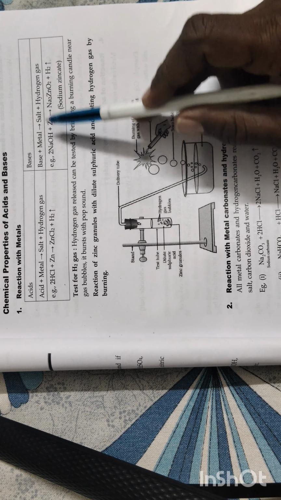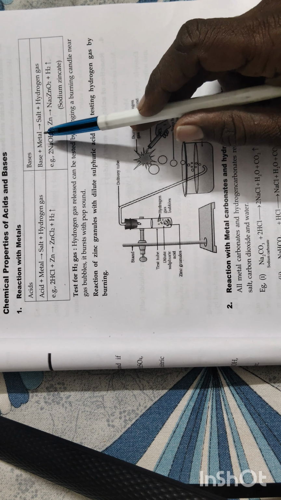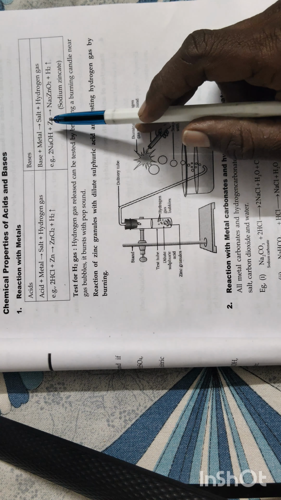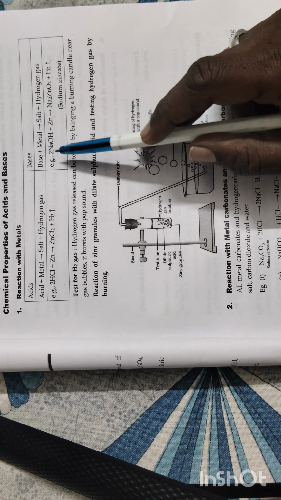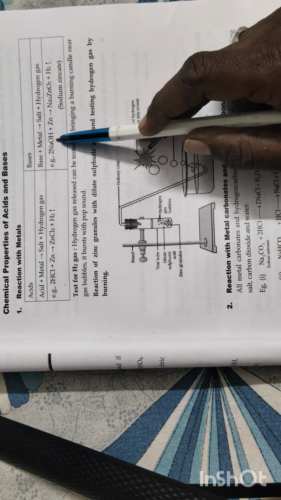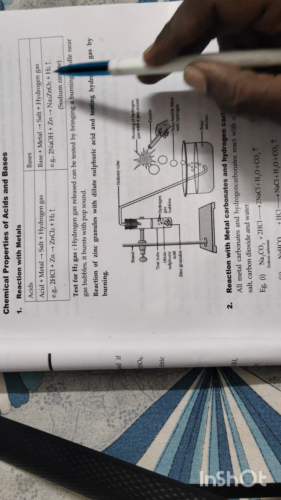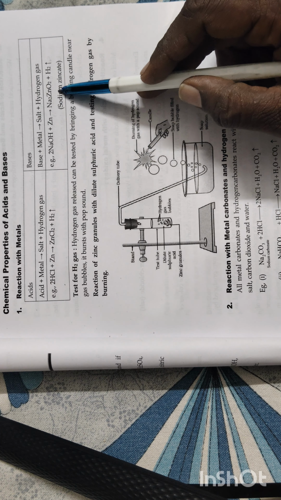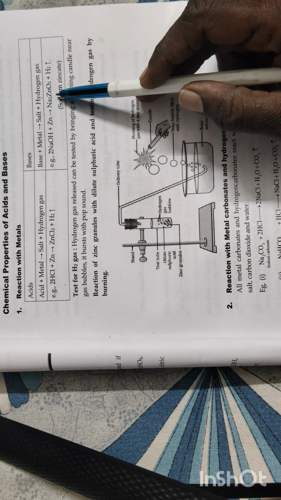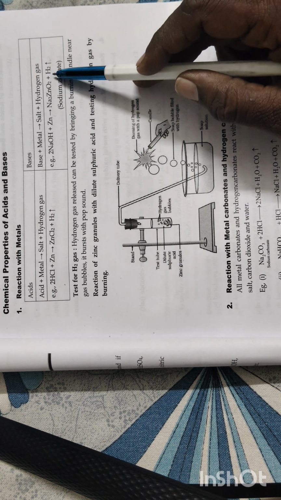Similarly, we will take an example to understand how metals react with bases. That example is sodium hydroxide. When it reacts with zinc metal, sodium zincate is going to form, and along with that hydrogen gas is also going to evolve.